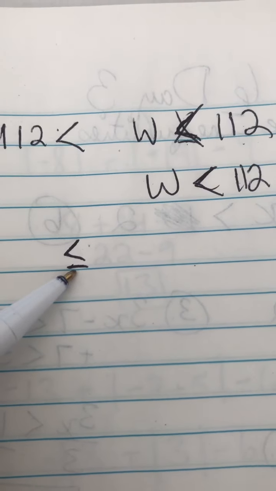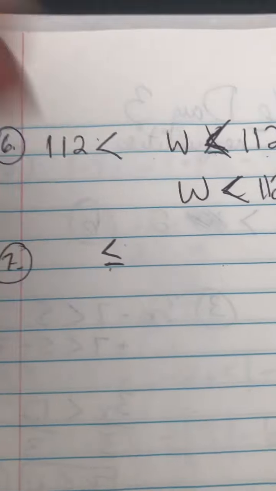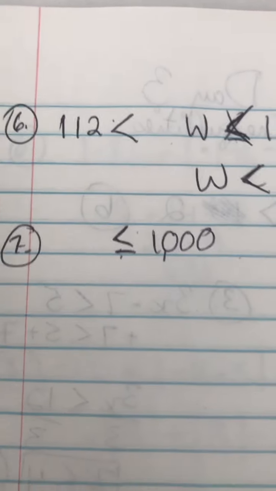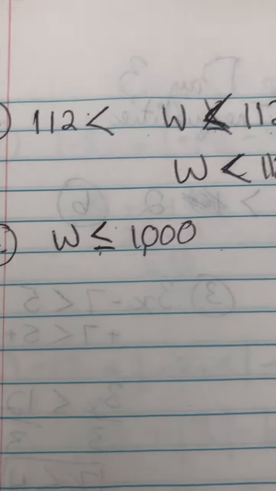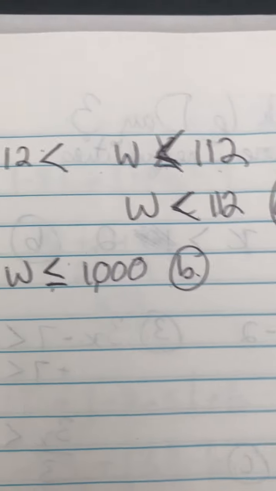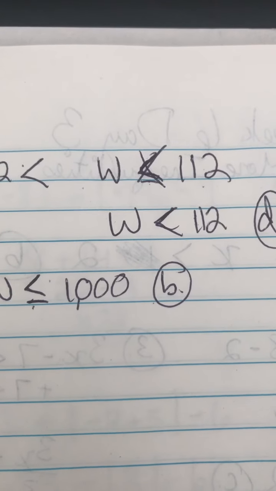So if we have something that is less than or equal to, then we have to put this symbol right here, because the maximum weight is 1,000 pounds, right? And then we just put W for the weight, because the weight can equal 1,000 pounds or less. So that looks like letter B. All right, I hope this is making sense to you guys, okay? All right, moving right along, number 8.